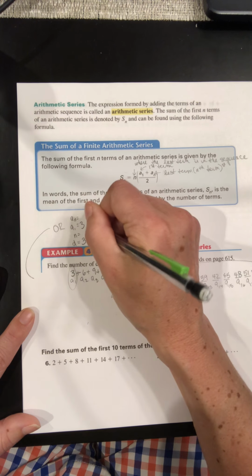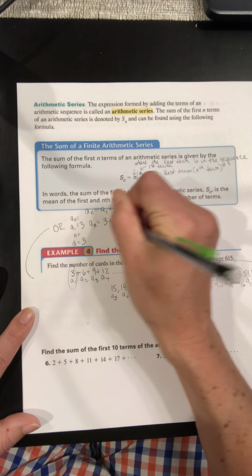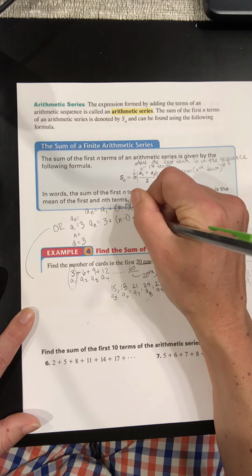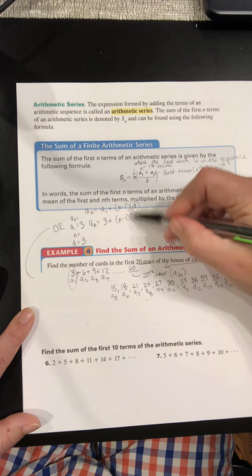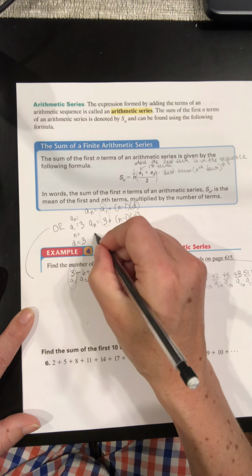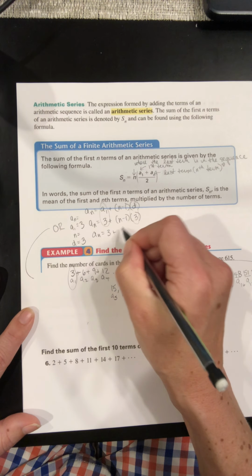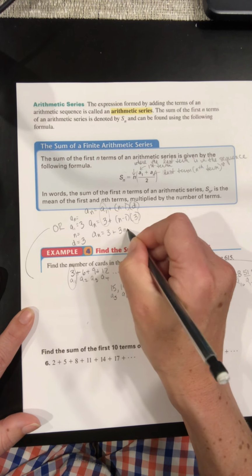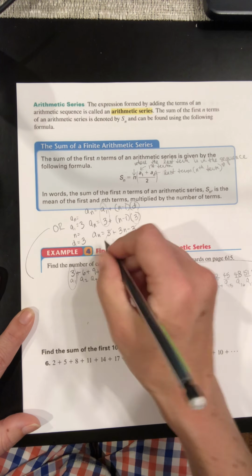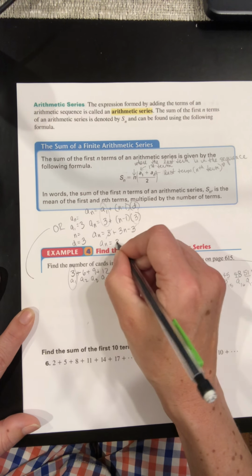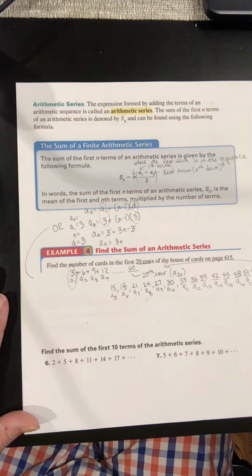So my rule here would be a sub n equals 3 plus (n minus 1) times 3. So there's my d and my a sub 1. Then when I distribute, I get 3 plus 3n minus 3. These guys cancel, and a sub n is 3n, yeah?